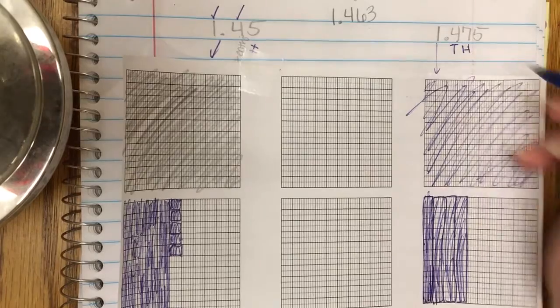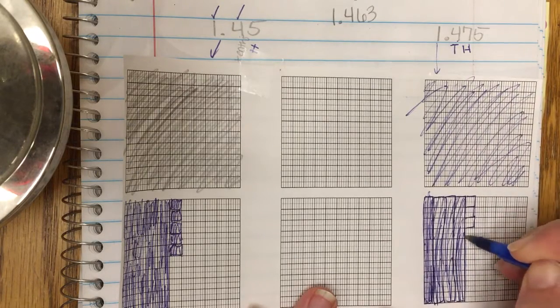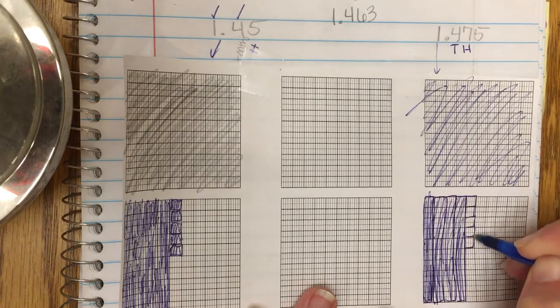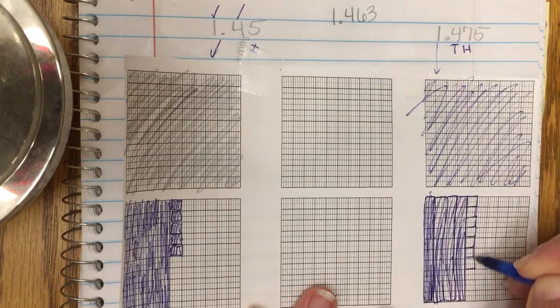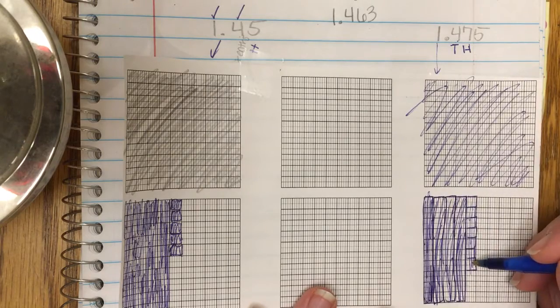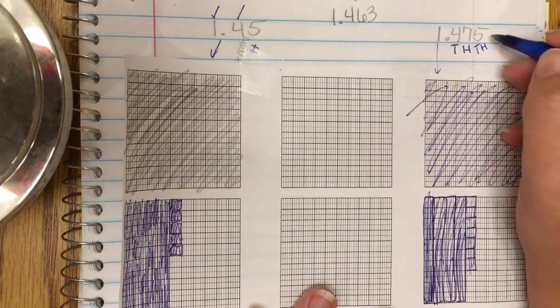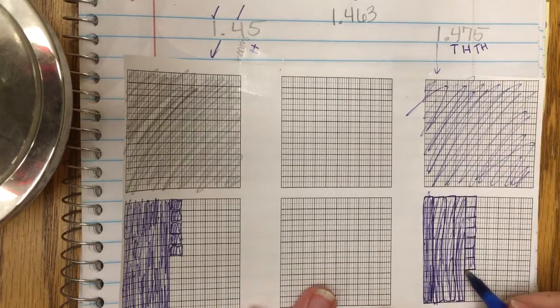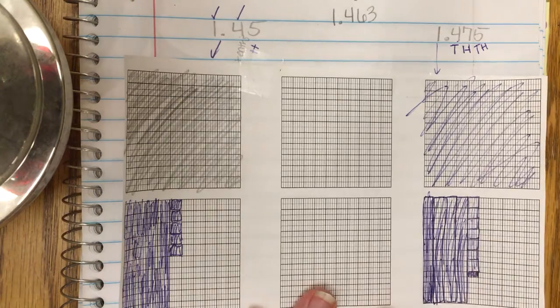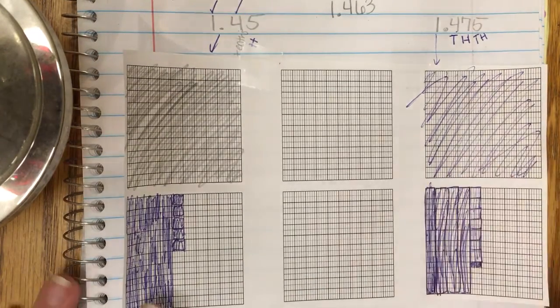Now I have to do 7 hundredths. These are hundredths. 7. 1, 2, 3, 4, 5, 6, 7. Let's shade those in. 7 hundredths. The next place is thousandths. Remember, I have 5. 1, 2, 3, 4, 5. Very little ones.